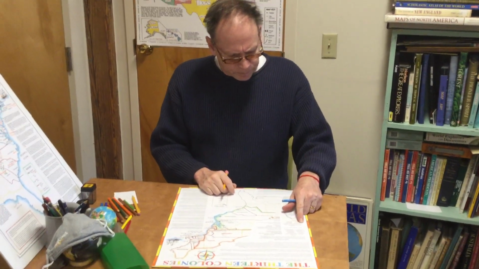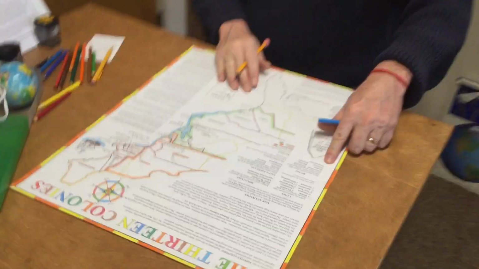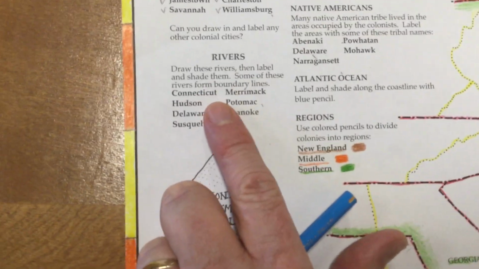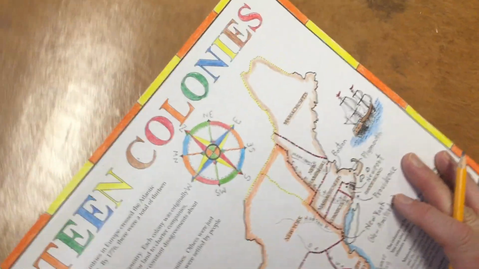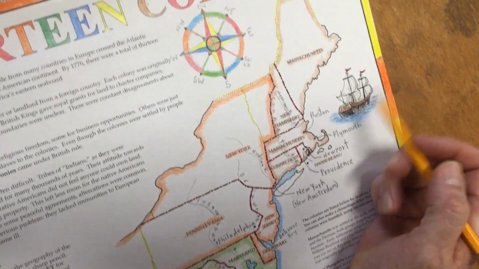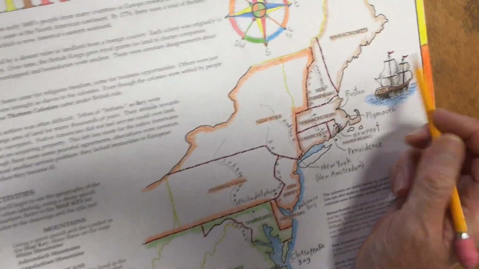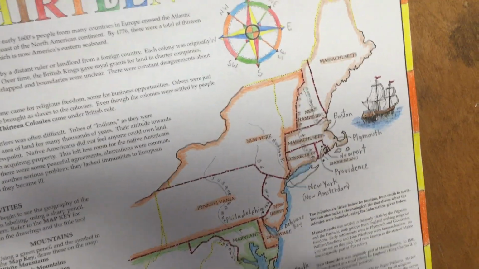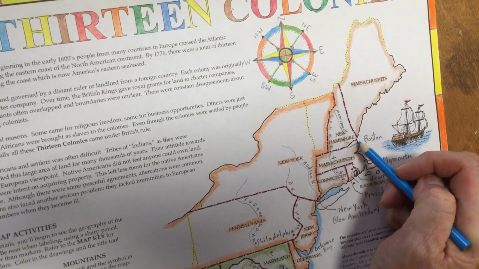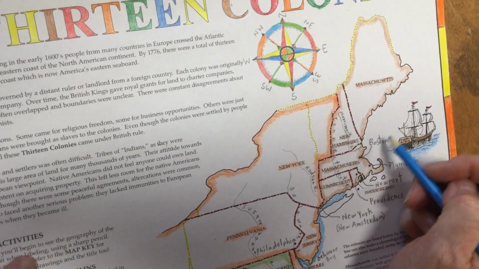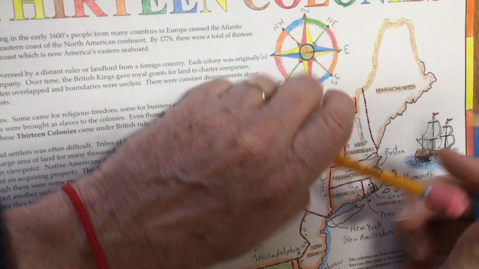There's a category with about 7 rivers listed along the side, and we'll just go through them. I've sketched them in on the map for you, and I'll go over their location, and then you can add them into your map. I'll go over my little sketching of them with a blue.